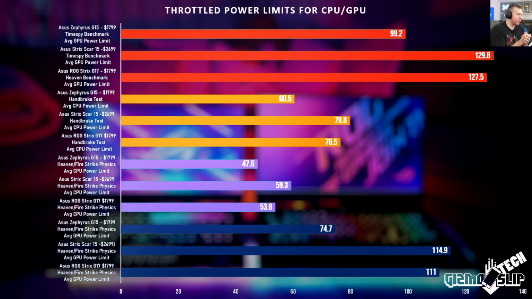Now, when we test the CPU and GPU under a dual load, in this case a dual load stress test with the Heaven benchmark and the Firestrike physics test running at the same time, you can see that the CPU pulls 48 or so watts of power in the Zephyrus, 54 watts with the ROG Strix, and 59.3 watts with the Scar 15. Again, this might just be a difference of firmware. And then for the GPU, under a dual load, we got 74.7 watts of power with the Zephyrus G15, and then 114.9 with the Scar, and 111 with the Strix G17.